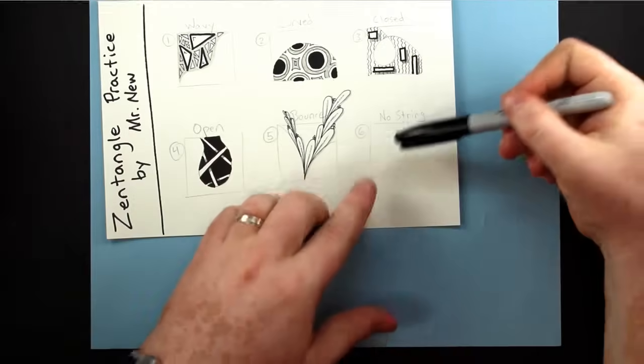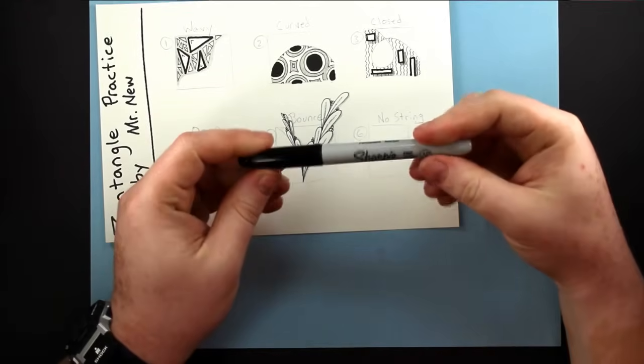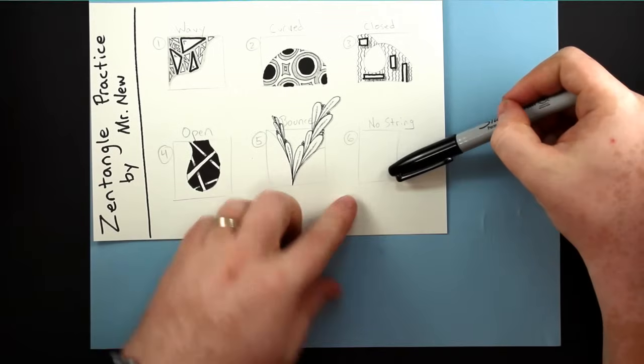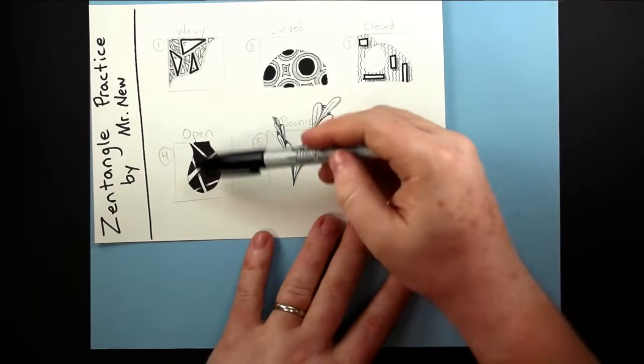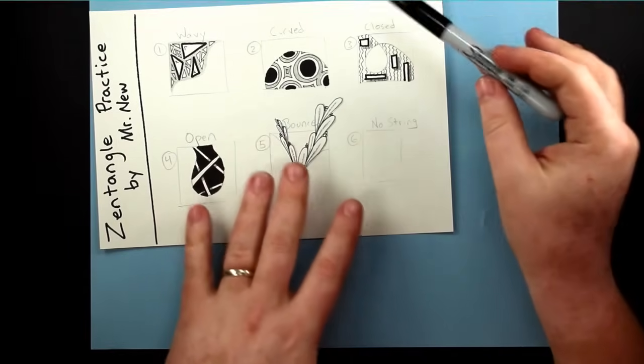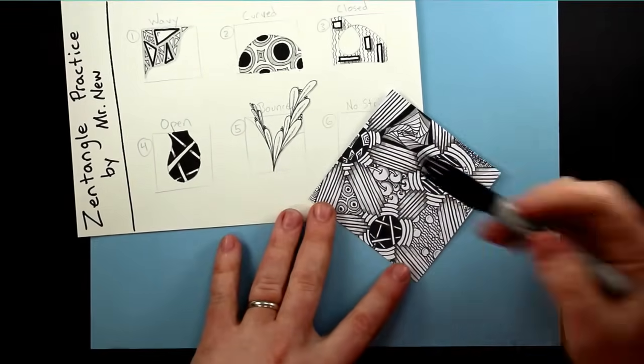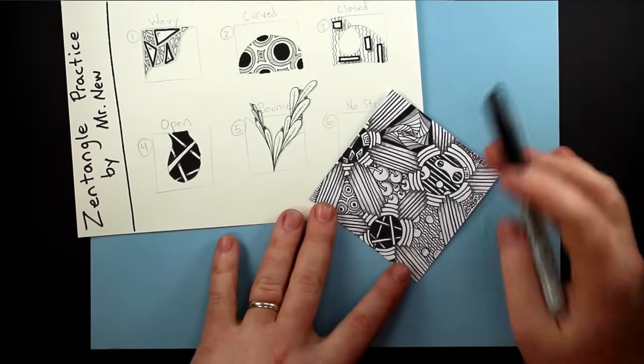And now for the final pattern. I'm switching again back to the big Sharpie. And for this final pattern, I want to talk to you about mixing patterns together. Because one of the things that really makes Zentangles shine is when you mix patterns and have a pattern inside of a pattern inside of a pattern.